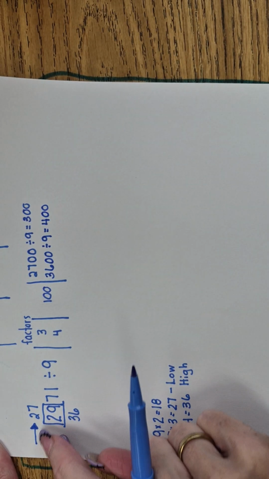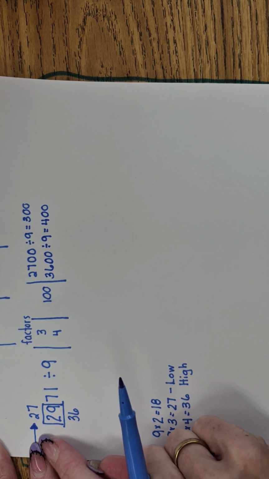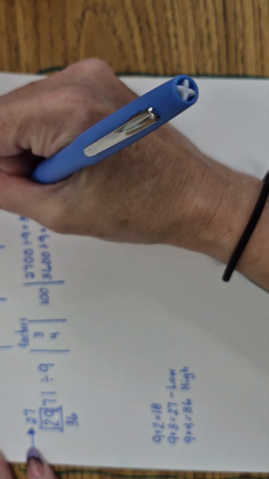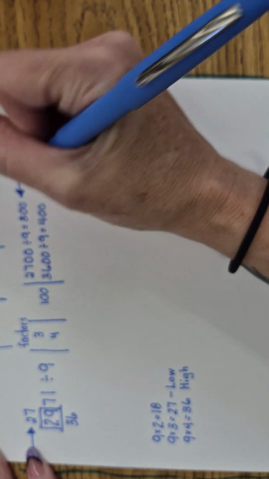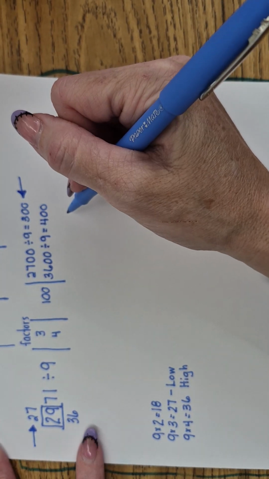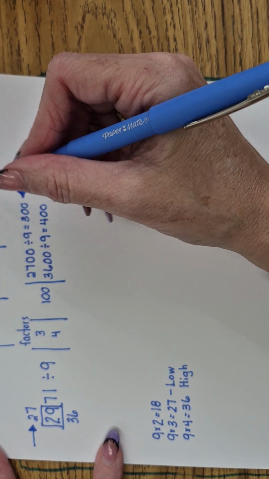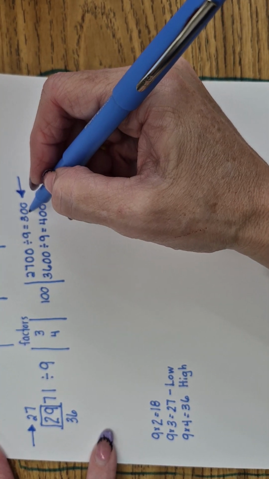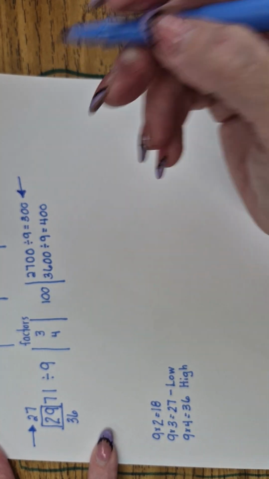And we already said that 27 was our closer compatible number. So our quotient should be closer. This is the range between 300 and 400 is our quotient answer. But the number should be closer to 300 than it is to 400.